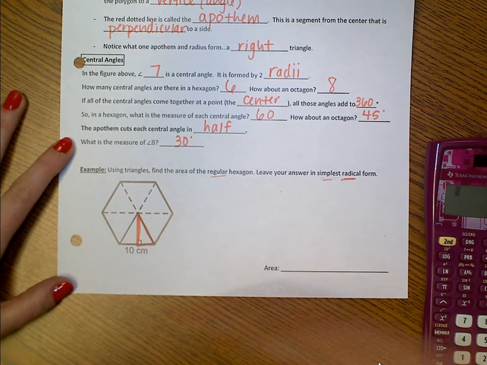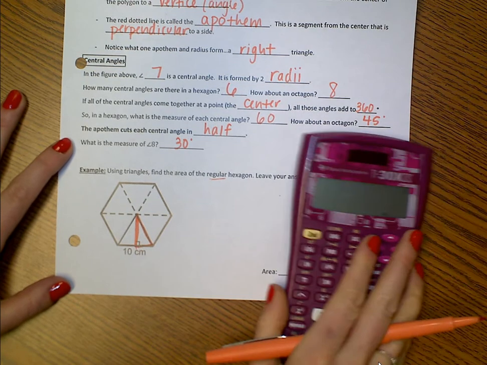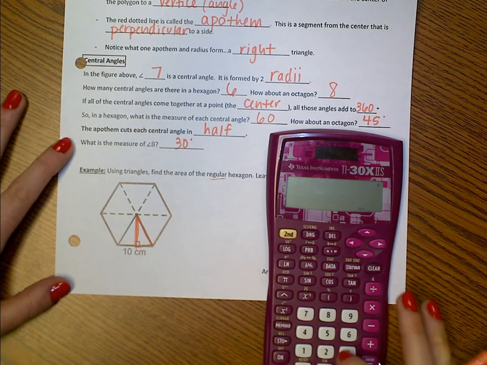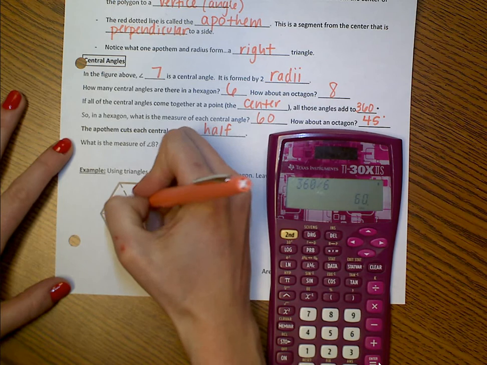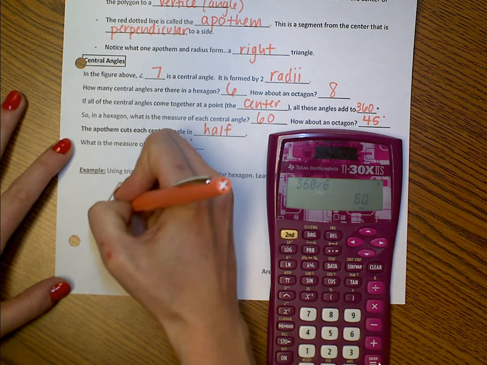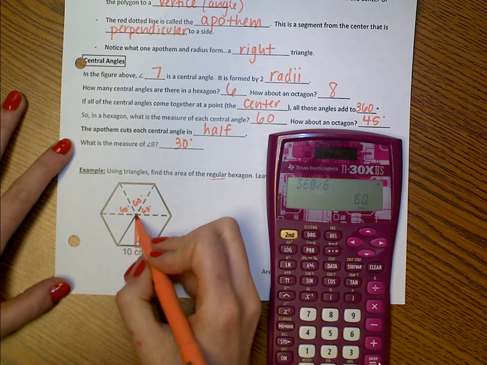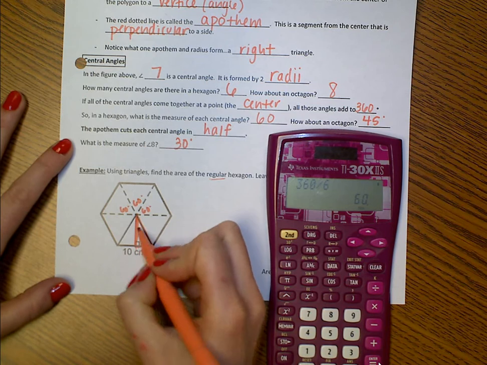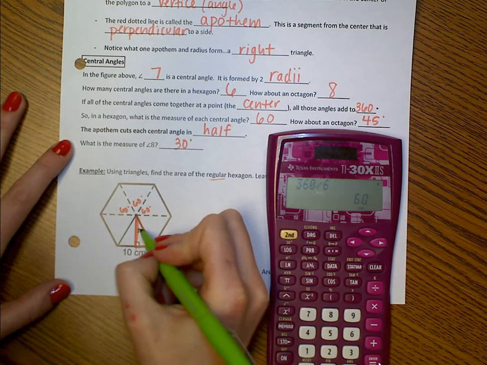The first thing I need to figure out is what each central angle is. So there's 6 sides, so each of these angles here, just like the top example, all of those are 60. Remember, when you draw the apothem in, you cut that in half. So this angle in my right triangle is 30 degrees.